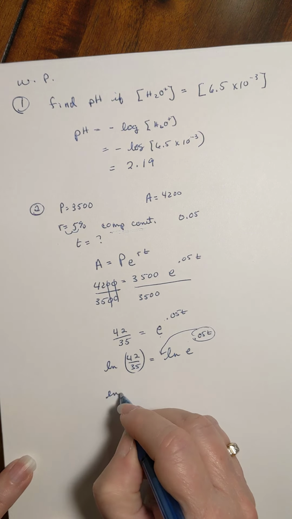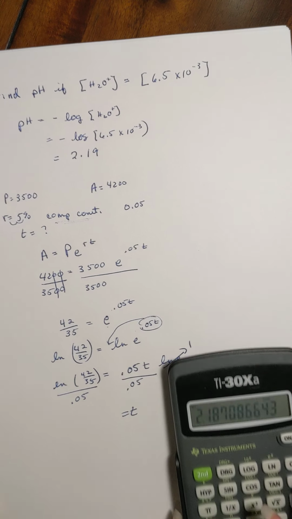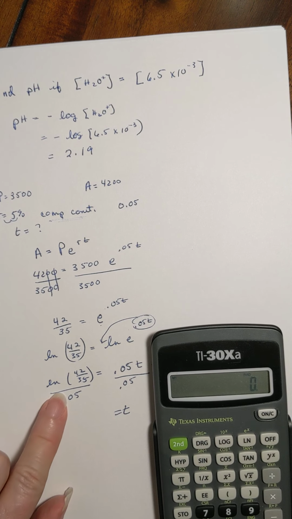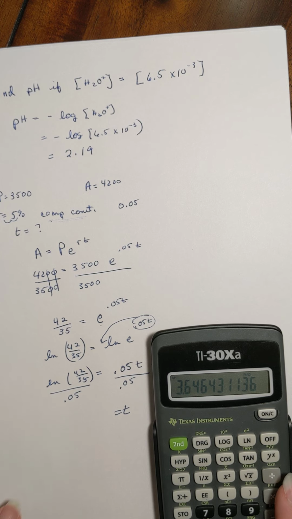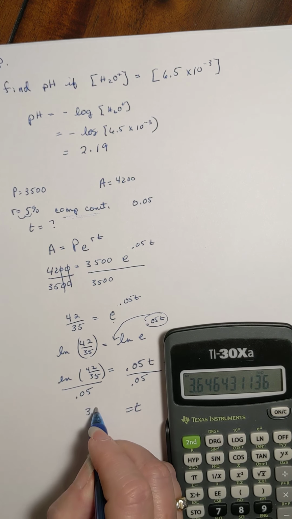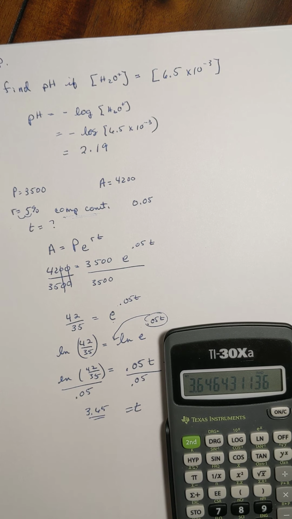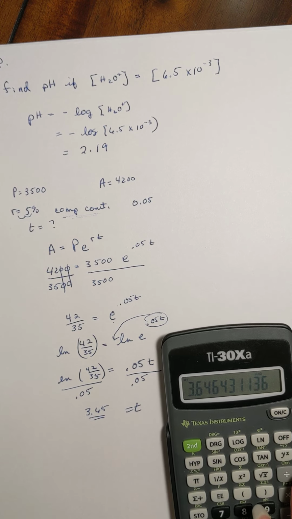Then divide both sides by 0.05, and I get t is equal to, so on my calculator, I'm going to have to do it this way. Open parentheses, 42 divided by 35, close parentheses, and then take the natural log of that, and then divide it by 0.05. And so it would take him 3.65 years to save up the money that he needs to save up. And so that finishes off log equations.